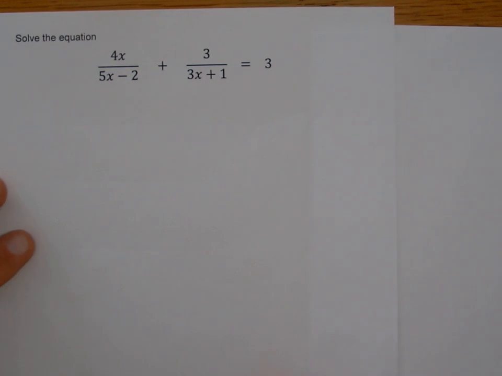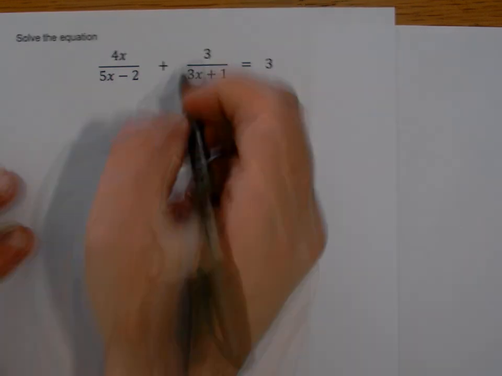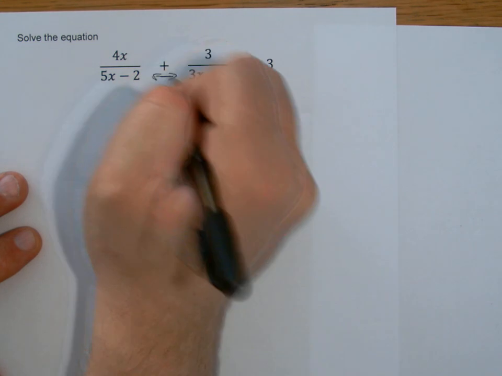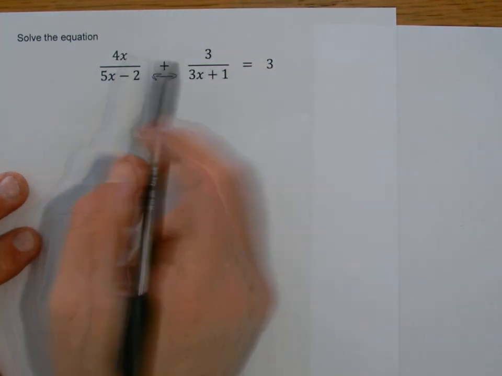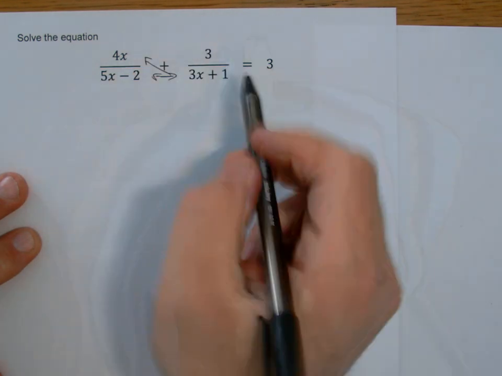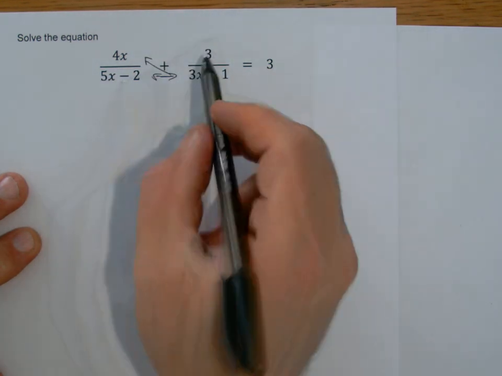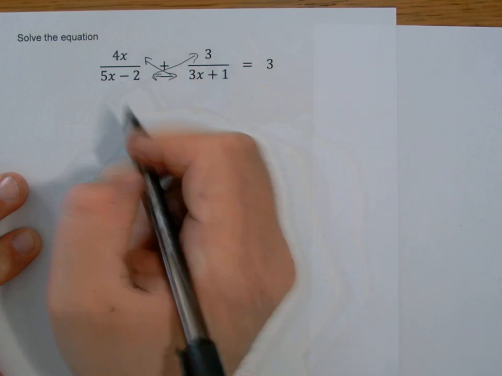Okay, so solve this equation here. Same approach as before, so we're going to times the bottoms together to get a common denominator. Because I've timesed that by 3x plus 1, I've got to times the top by 3x plus 1. And because I'm timesing this by 5x minus 2, I've got to times the top by 5x minus 2.